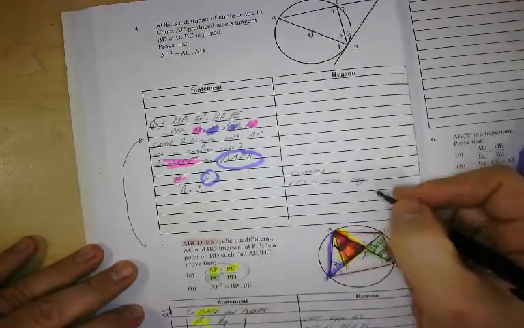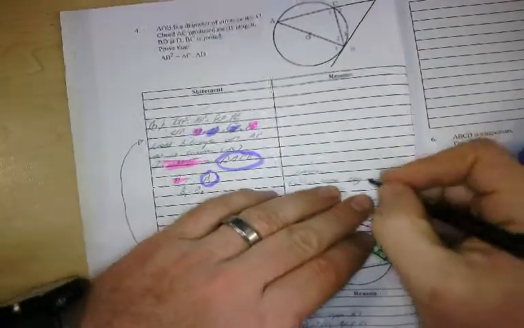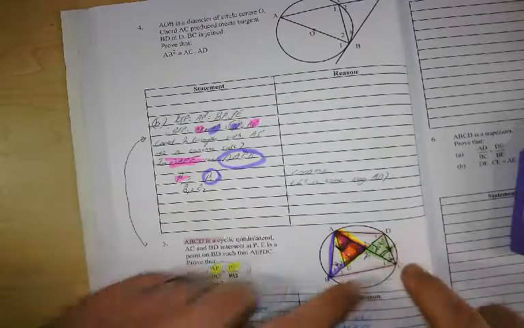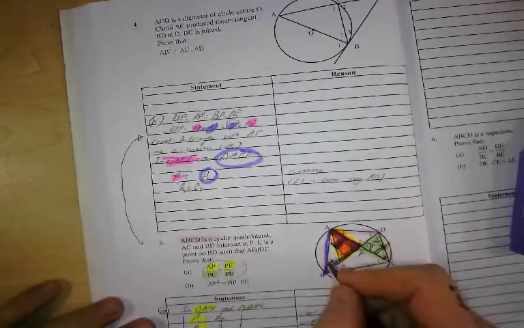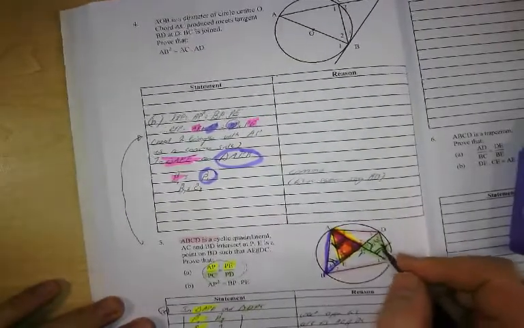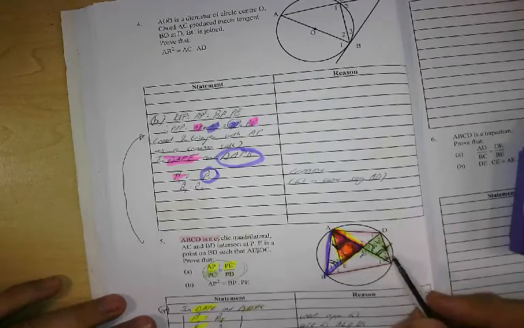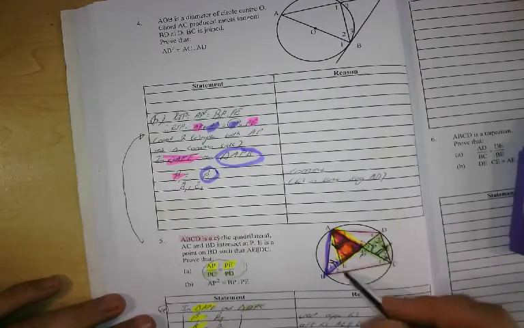I used, you don't have to write this, but I used AD. Just helps your marker to see what you're doing. So AD subtends both of those. So B1, the two lines here, must be equal to the two lines here. But in the previous question, well, you don't even need the previous question, you've got alternate angles, right?